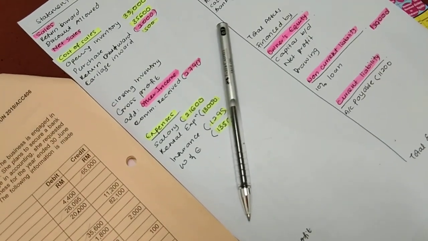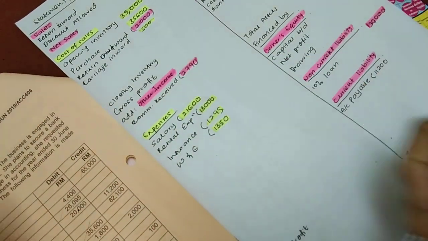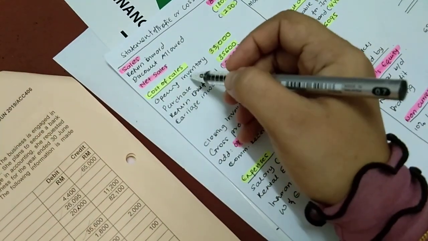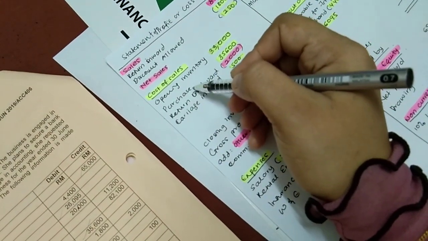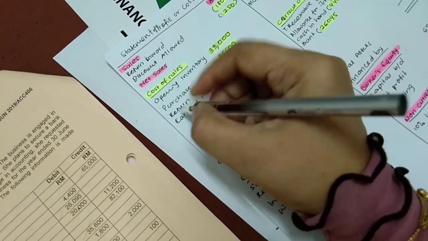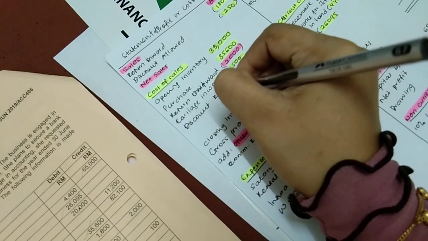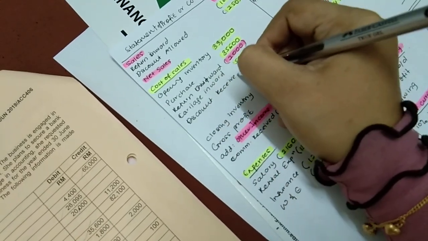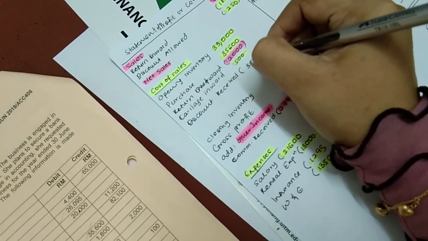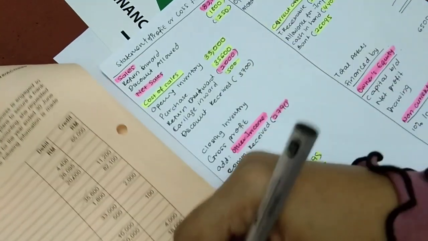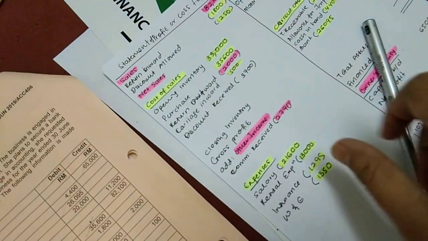Okay. So next, what do we have? Alright, we have discount received. Discount received is actually given from the supplier to us due to our purchase. So again, it reduces your purchase or your cost of sales. So here, the discount received is reduced, so you have to minus. What is it? 3,700. Is it debit or credit? It's a credit. So color the credit.